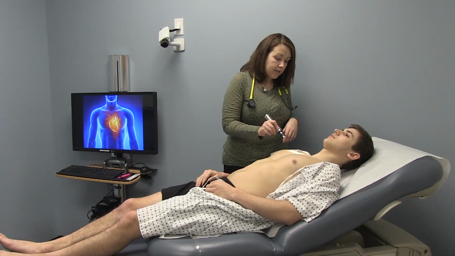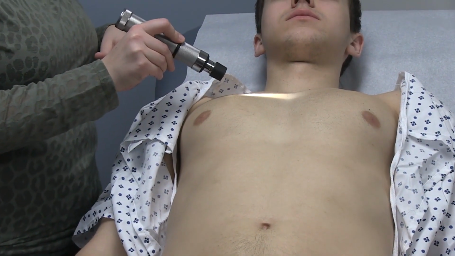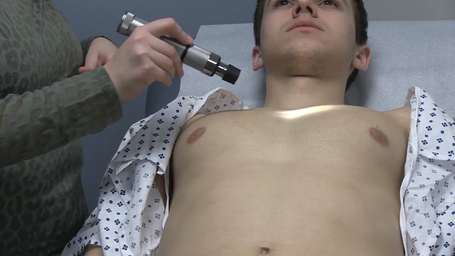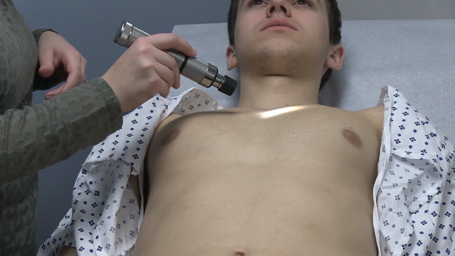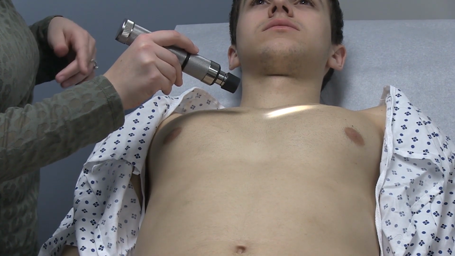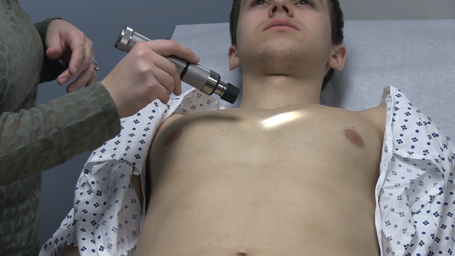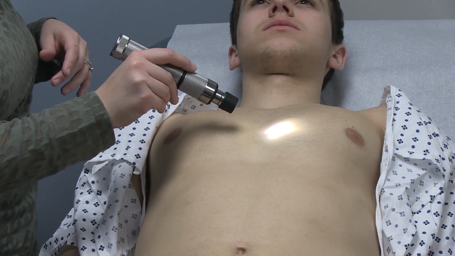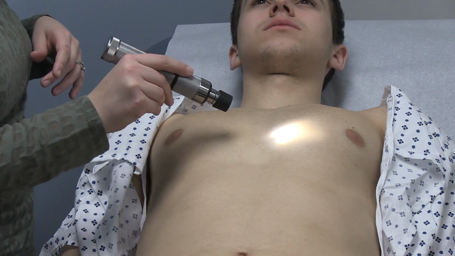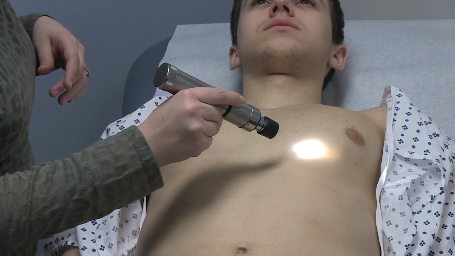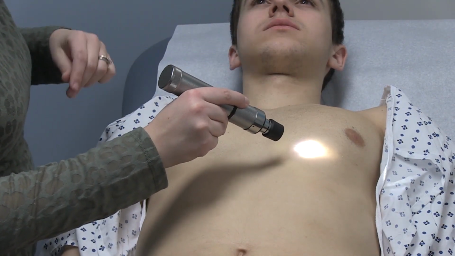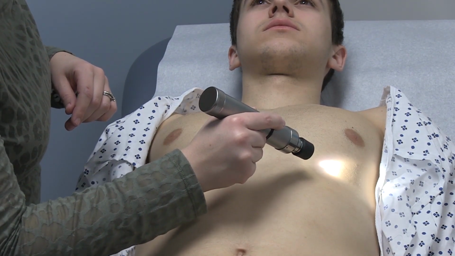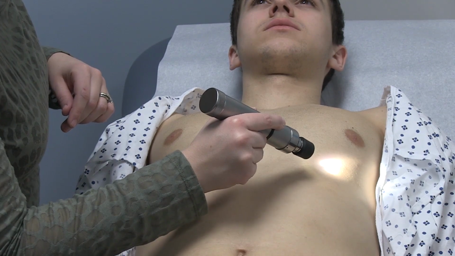So the first location is the aortic region. This is the second intercostal space at the right upper sternal border. Then we're going to look at the pulmonic region. This is just on the other side of the sternum at the left sternal border. Erb's point, which is your third intercostal space. Tricuspid region, which is your 4th intercostal space. And mitral, which is the 5th intercostal space at the mid-clavicular line. You also will observe the point of maximal impulse, or PMI, which is usually just lateral to the mitral region.